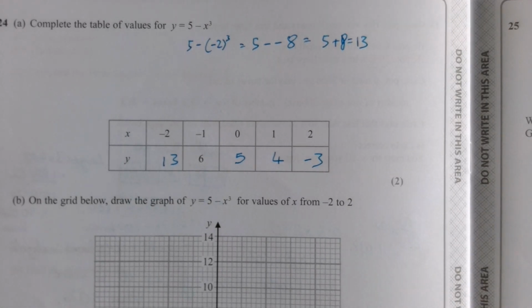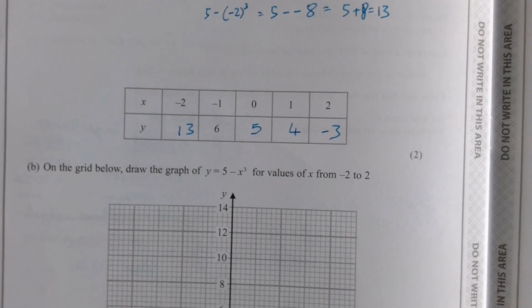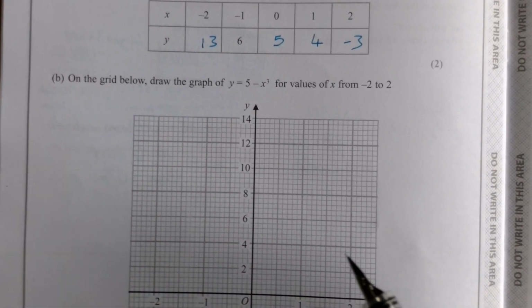If you're not sure what I did, rewind it, go back, watch it again until you get good at doing it, because it's a real easy way to get marks once you've got it. Now that's 2 marks, and we get 2 marks for plotting these on the grid.